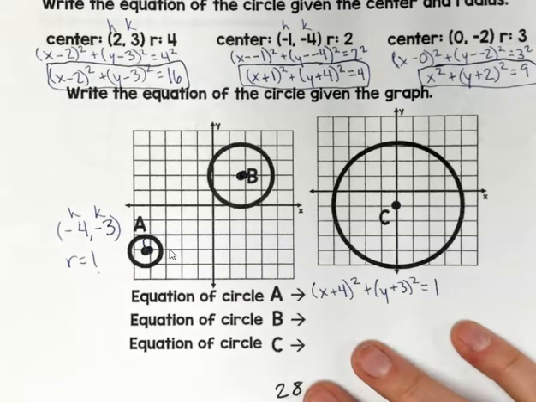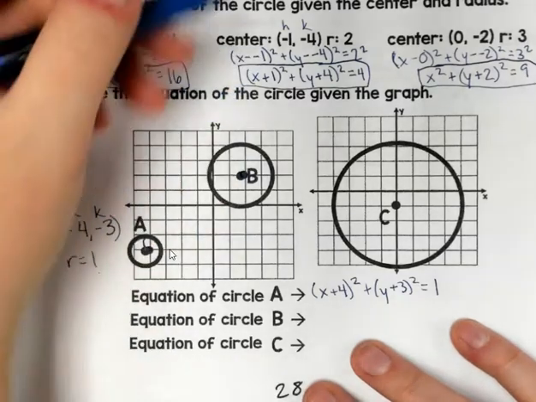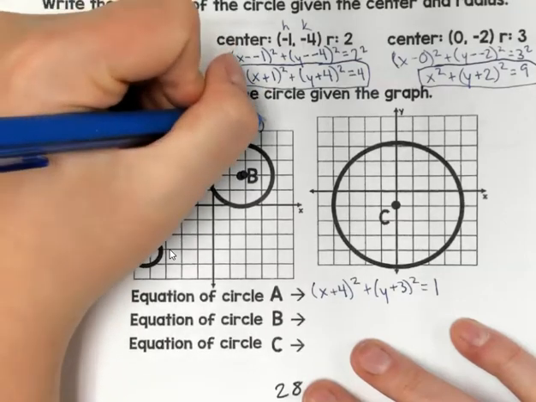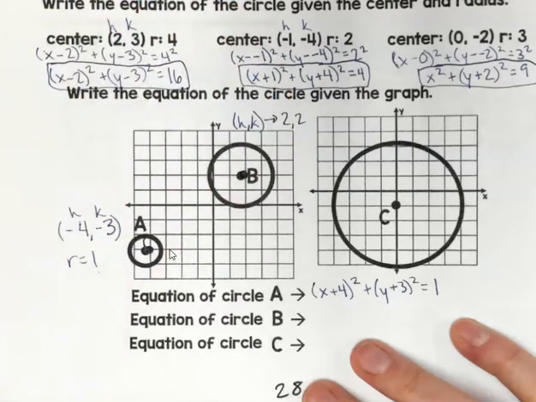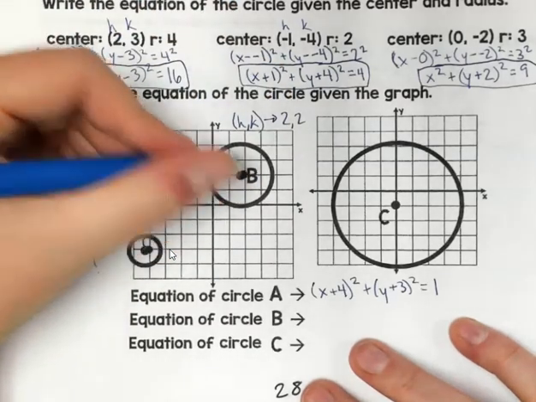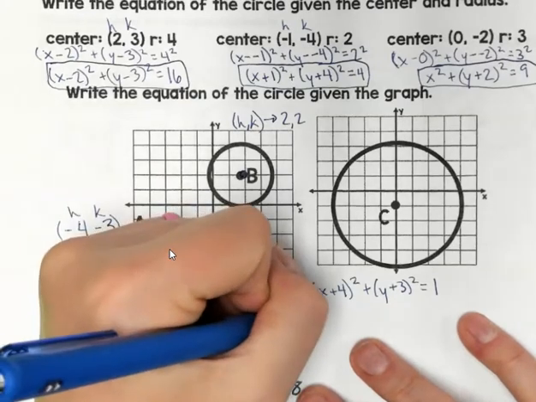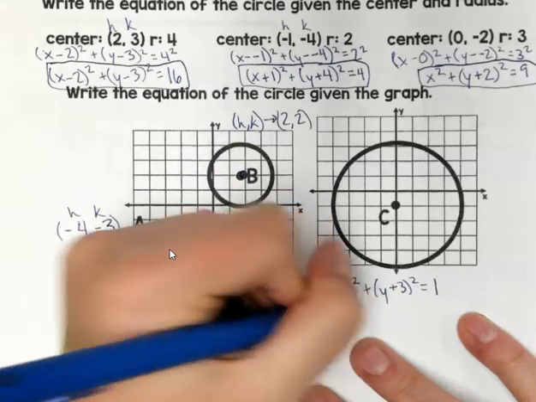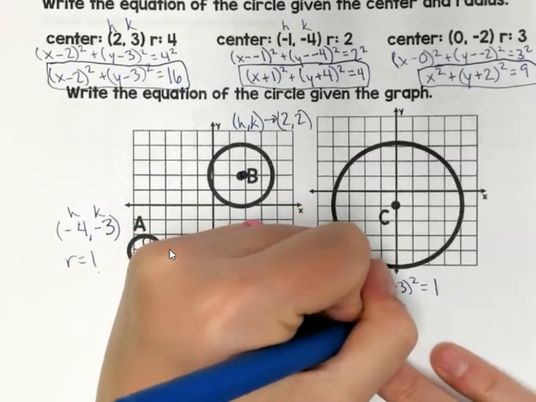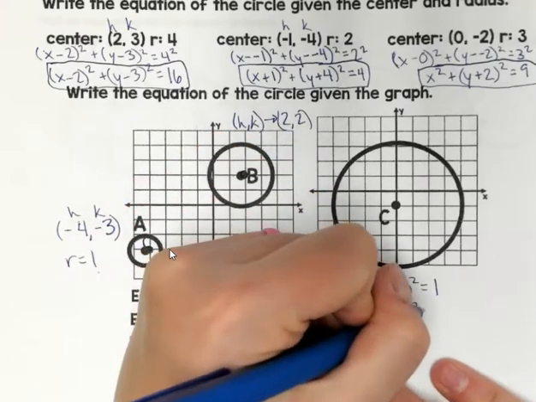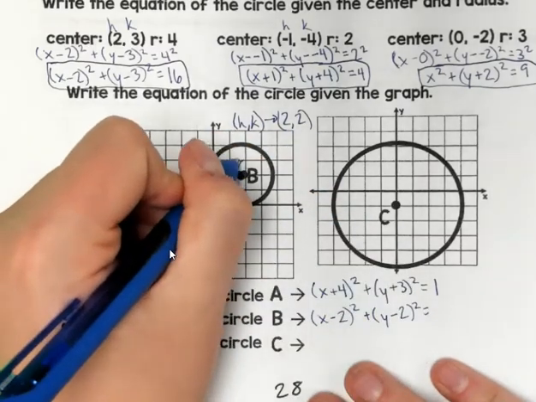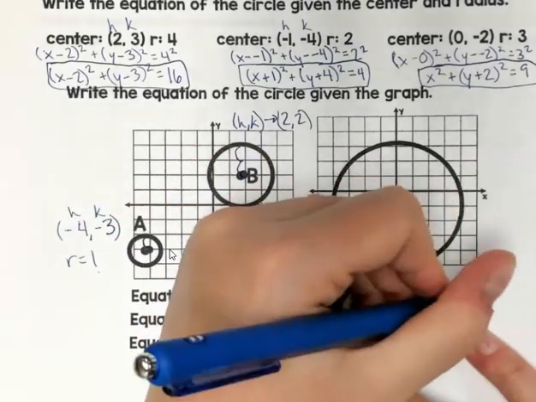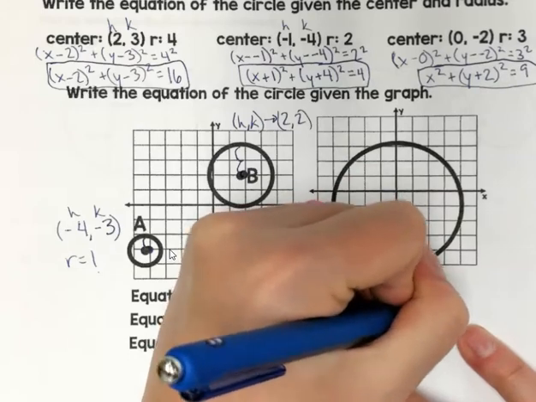Then circle B is right here. We're going to say that the H, K for circle B is at 2, 2, even though it looks slightly off because the circle got moved before it was printed. So x, and then is a +2, so we're going to change the sign to a -2, x minus 2 squared plus y minus 2 squared, and then our radius is going to be 2 units long. So 2 squared is 4.